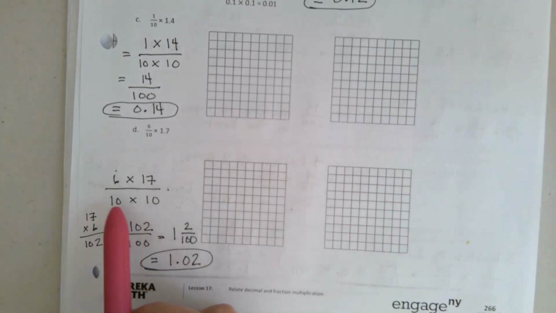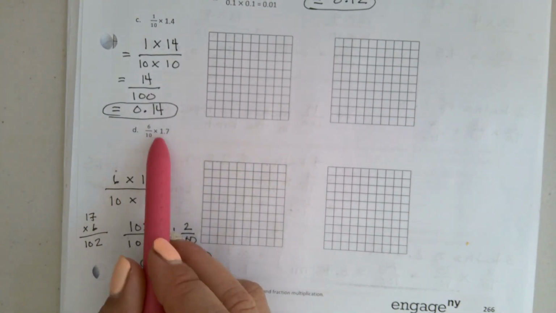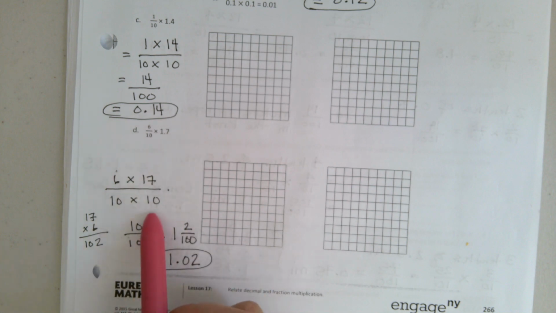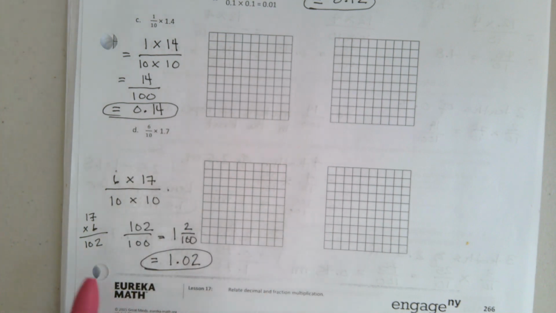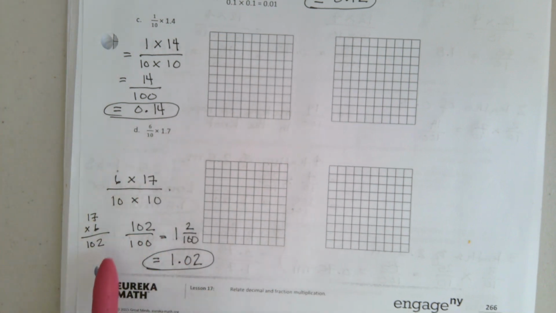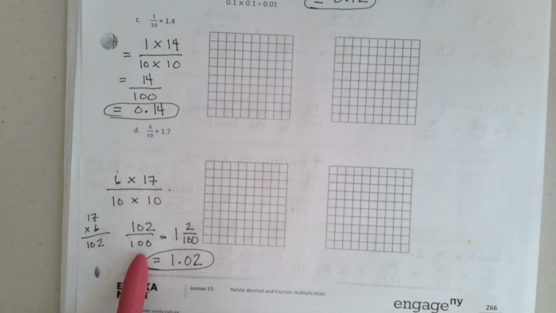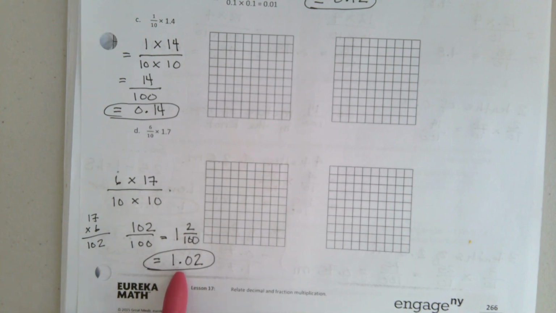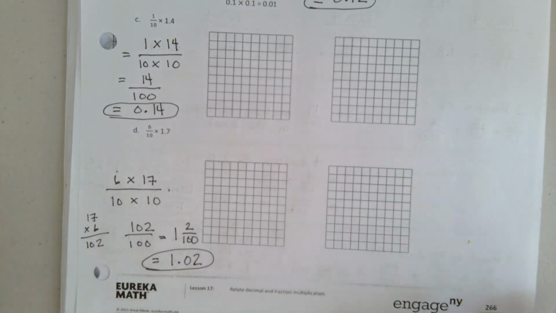Then here, did the same thing, 6 tenths times 17 tenths. 17 tenths right here. Multiplied 17 times 6, got 102. 102 over 100 is 1 and 2 hundredths. Okay, moving on to the back.